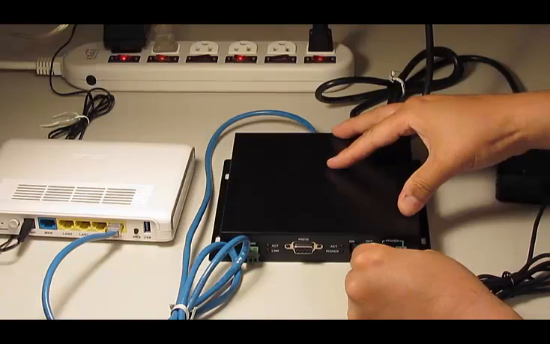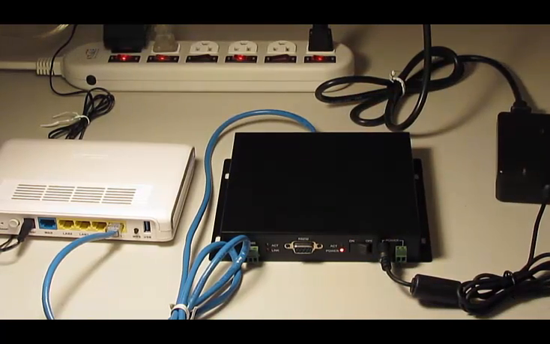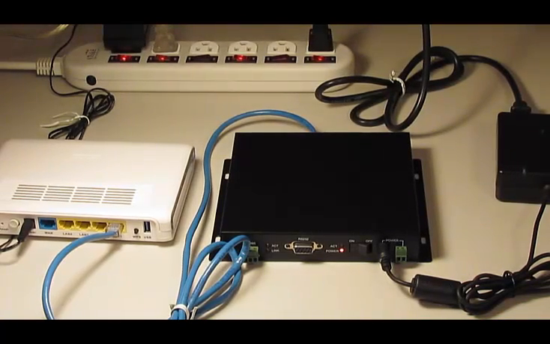Now turn on the power switch on the AMI1000 and you should see the power red LED is on. After about 20 seconds, the green LED will be on also. That means the system has booted up successfully.